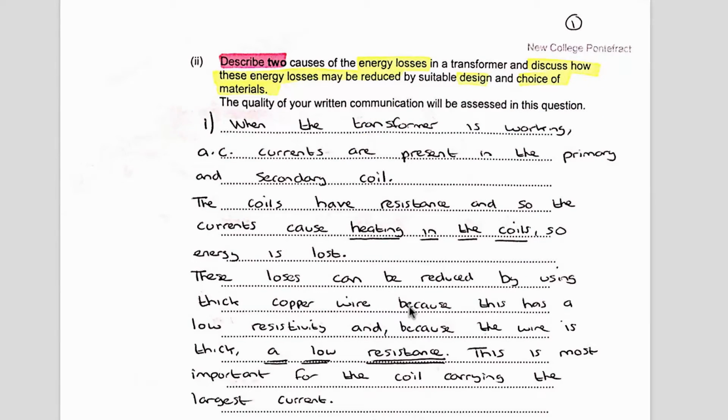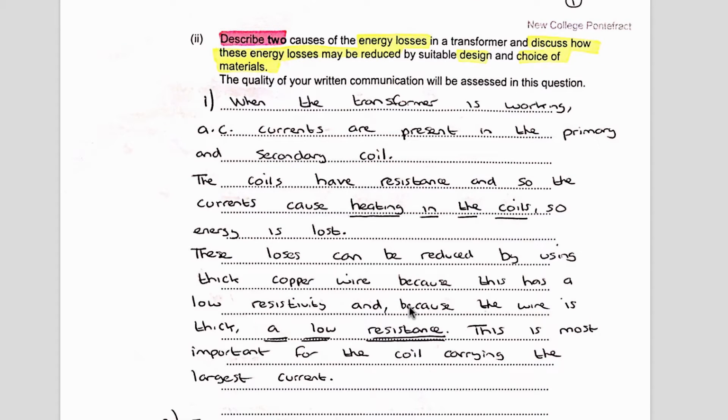We then come on to part 2. Now, part 2 basically asks you to do a bit of writing. It asks us to describe 2 causes of energy losses in a transformer, and then discuss how these energy losses can be reduced by either altering or designing the transformer in the correct way, or by choosing the right materials. So altogether there are 4 answers that you can give for that, but we're just asked for 2.